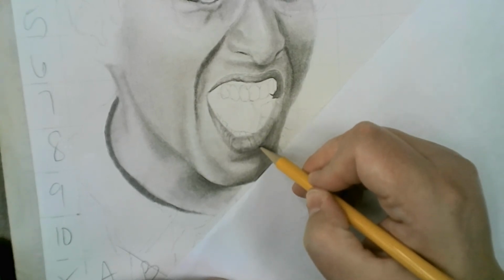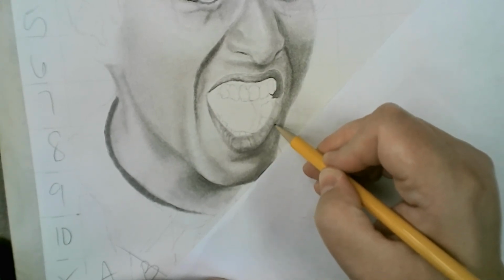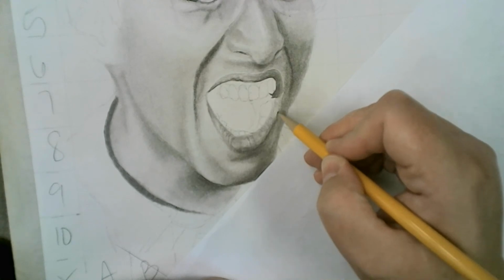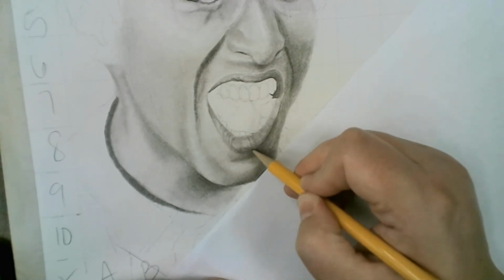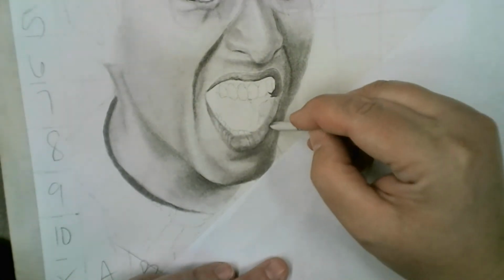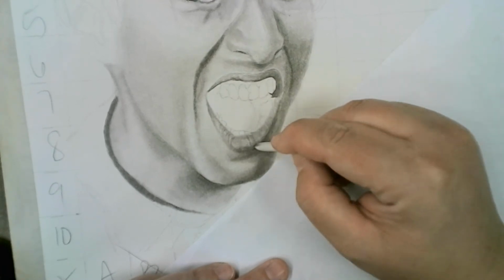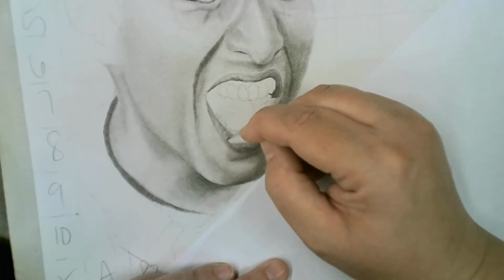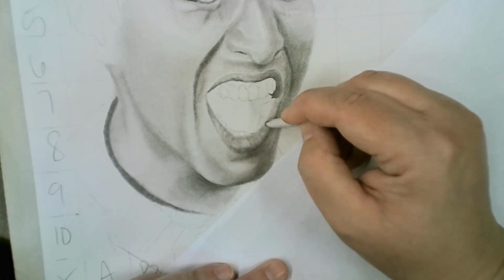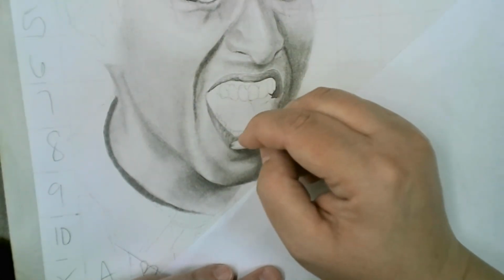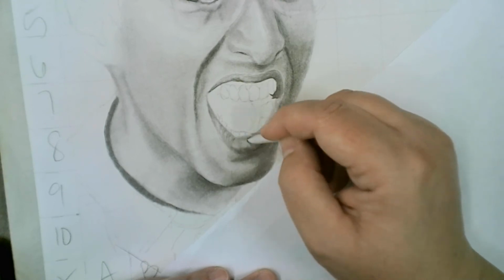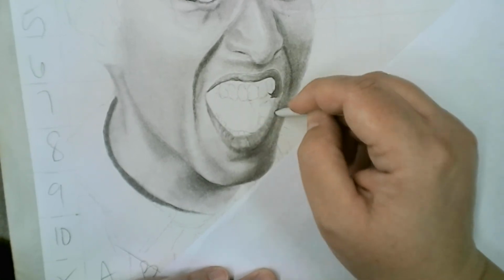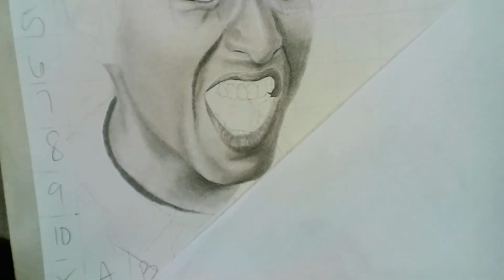Refine any edges that you need to refine. I'm going to blend over his lip lines again because his lip lines are really subtle. All right, and then the last step would be to erase out your highlights once again.